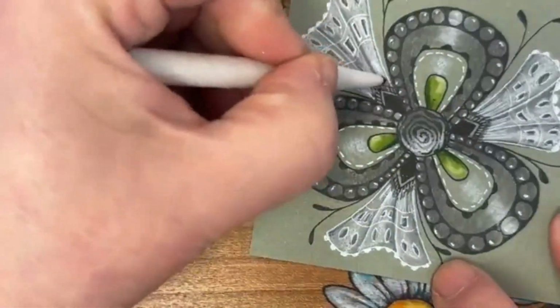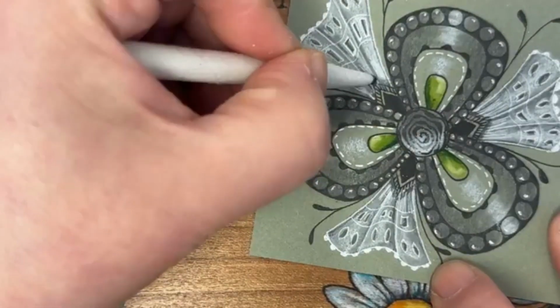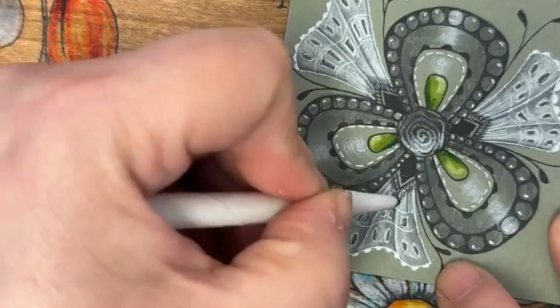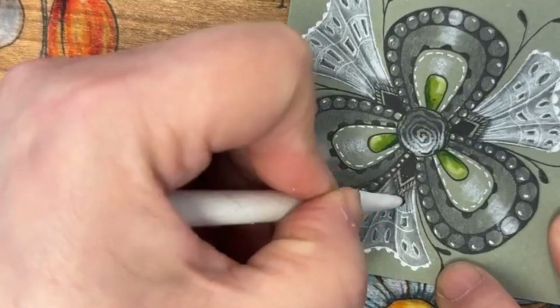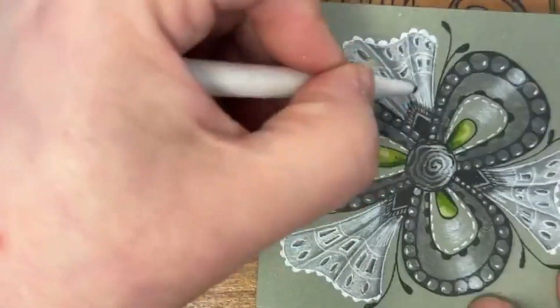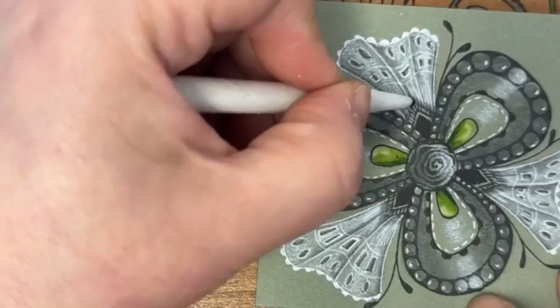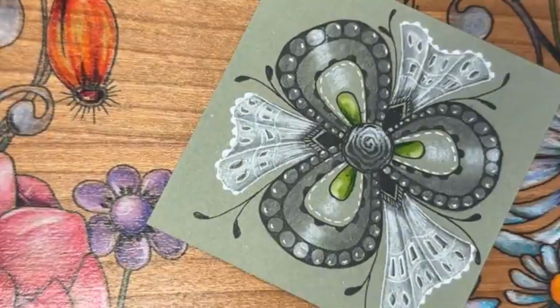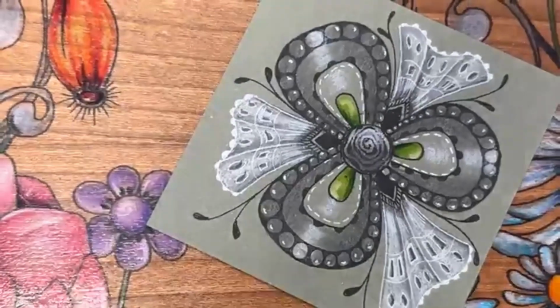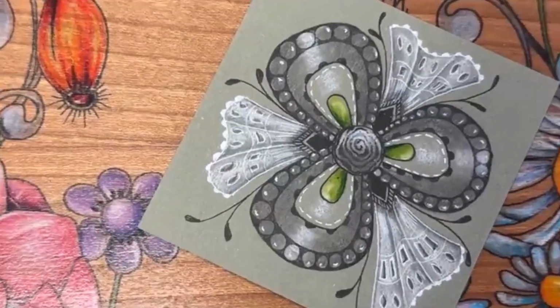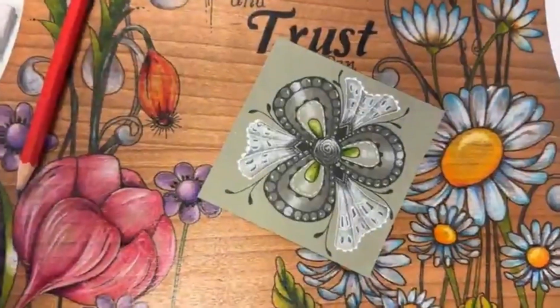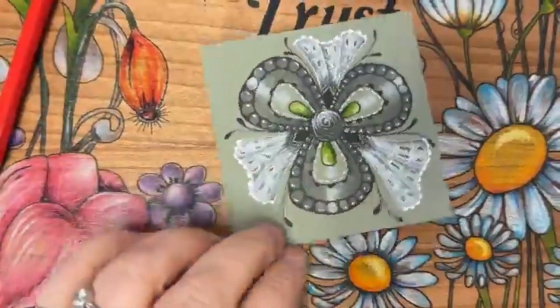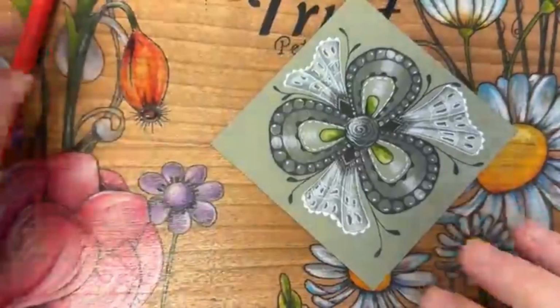So soften that out a little. Got a little bit of shadow on there as well then, see? And that one a little bit. Okay, let's have a look at that. There you go. So we've got a little bit of an unusual shape there today.